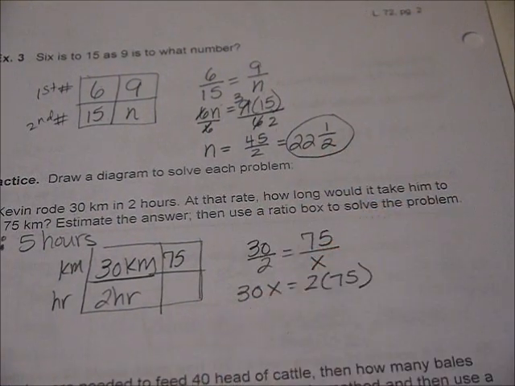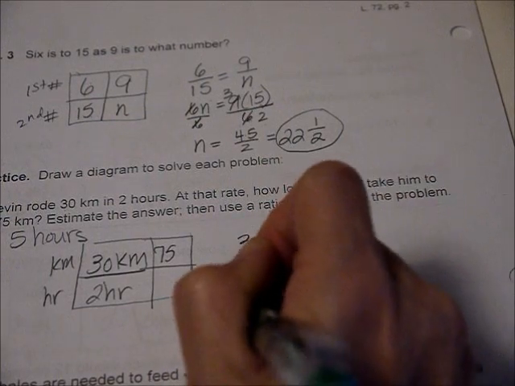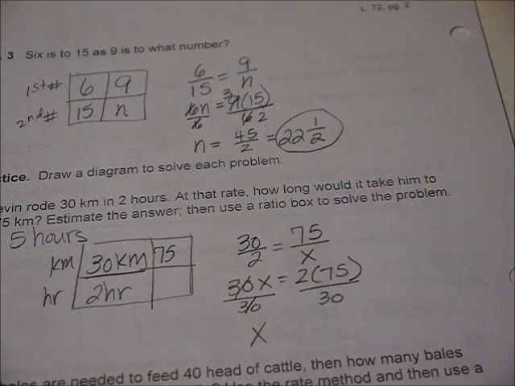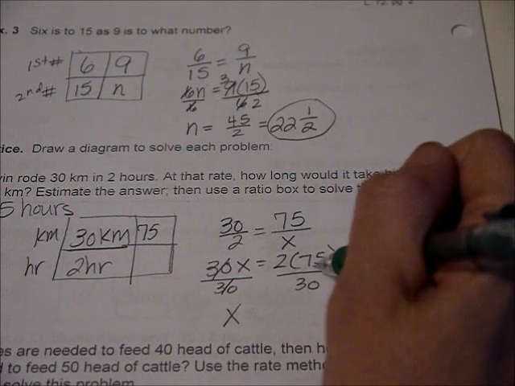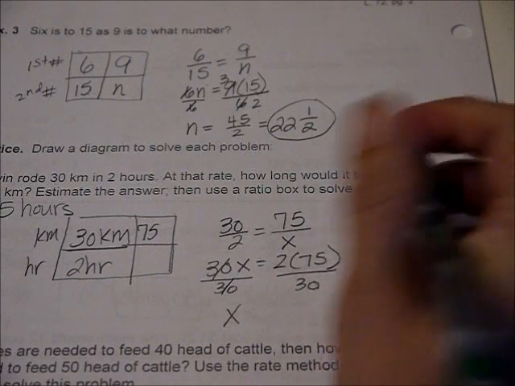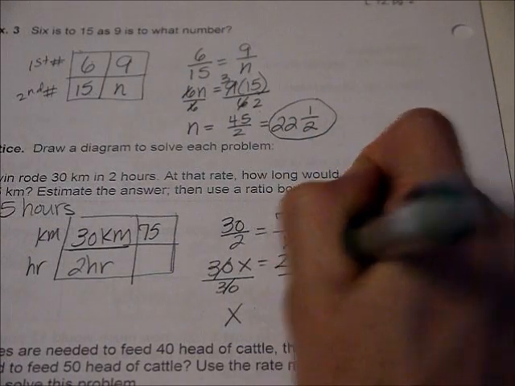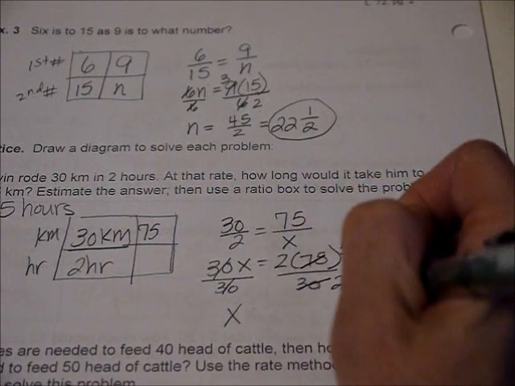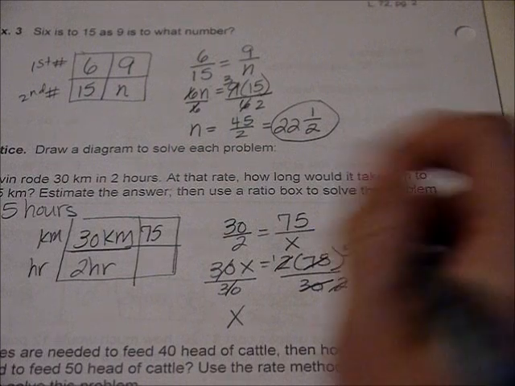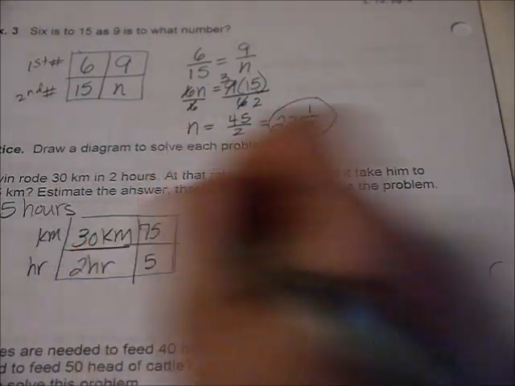Okay, now to get x alone, we're going to divide both sides by 30. And those cancel out, leaving us a 1x down there. And now I see that 15 actually goes into both of those. Okay, 15 goes into 30 2 times, and it goes into 75 5 times. But notice this, these also cancel out to 1, so it looks like we have 5 left. Okay, so it takes 5 hours.